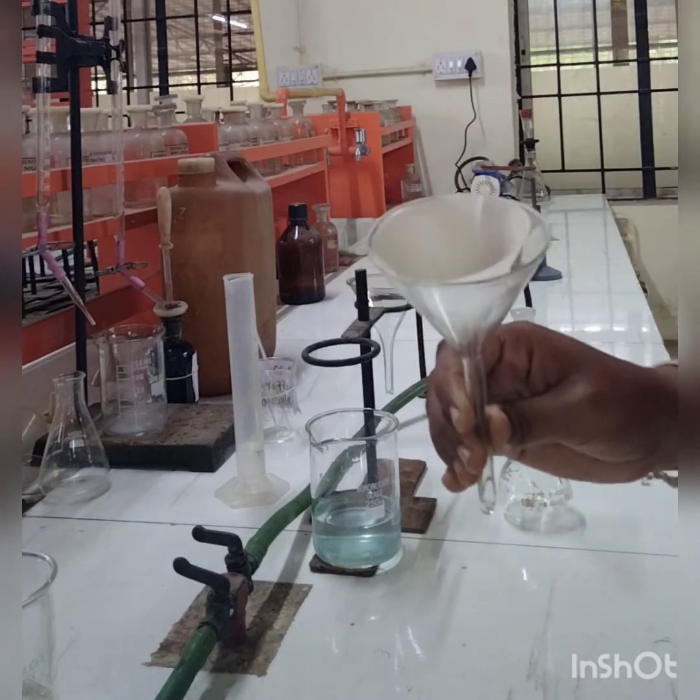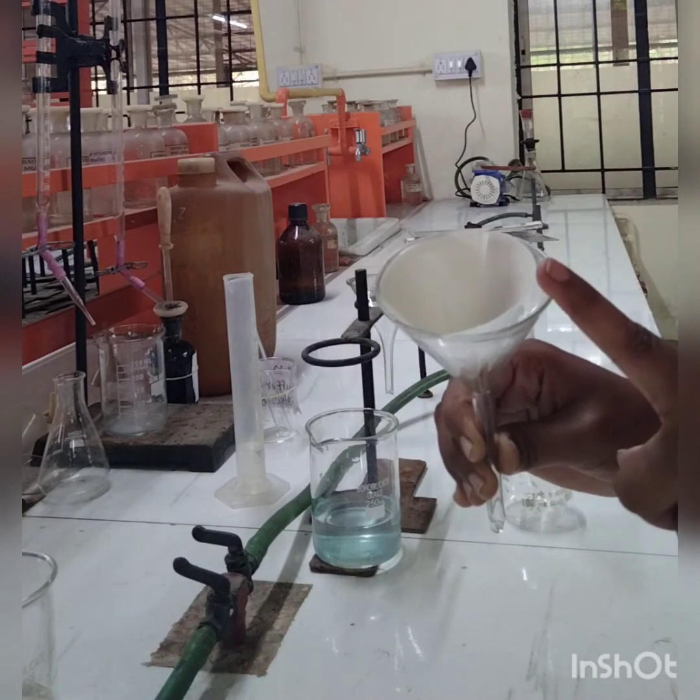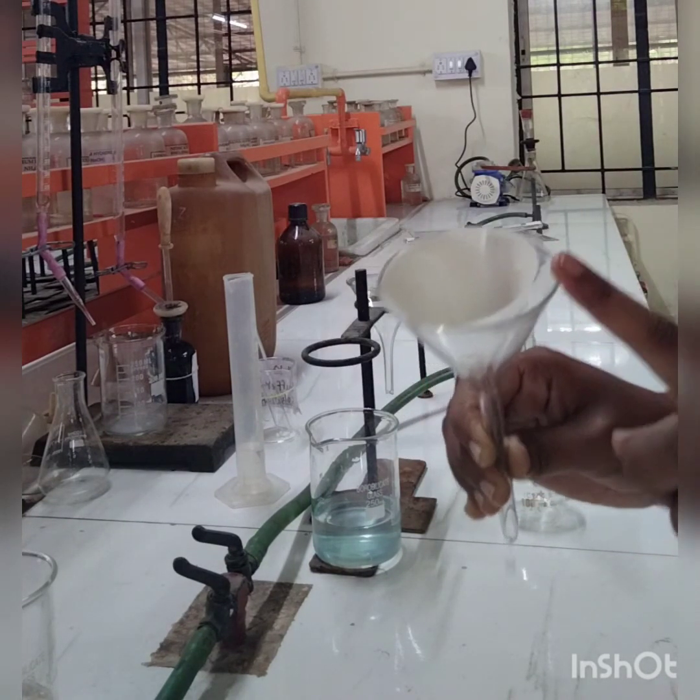Then this metastannic acid after ignition gets converted into SnO2.